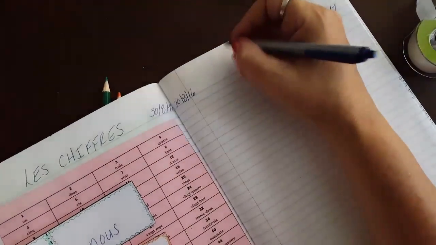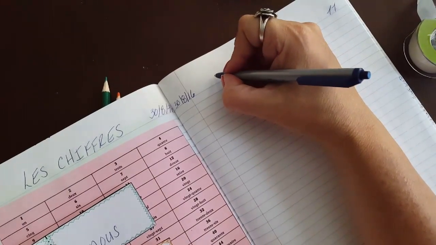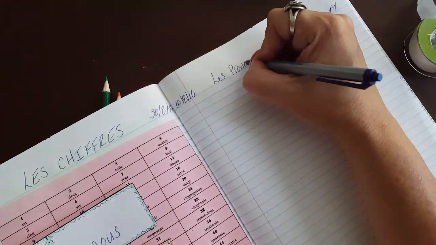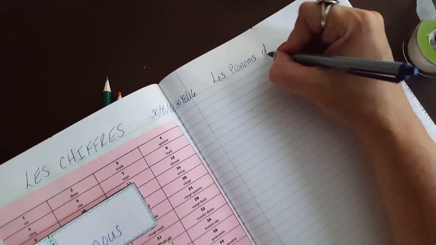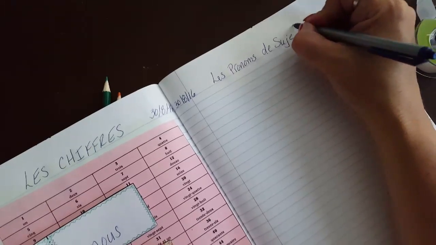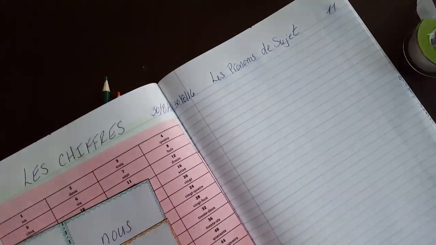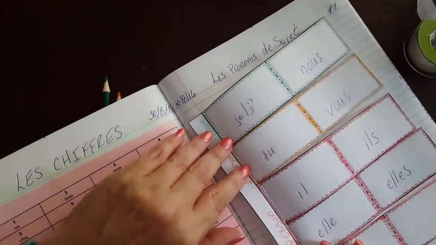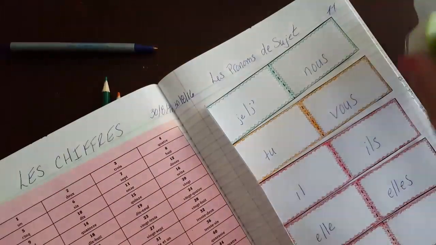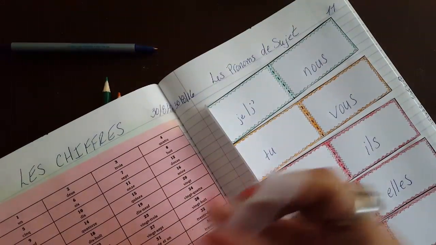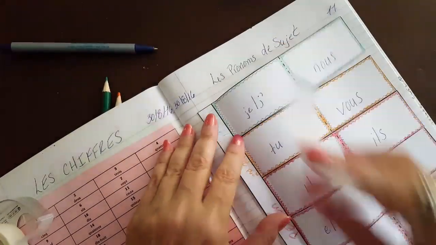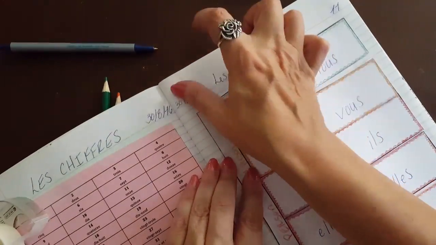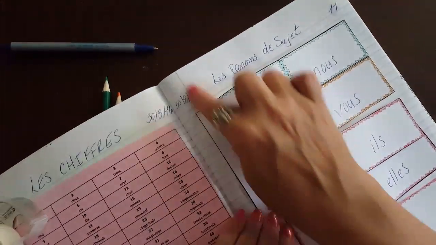And I'm going to label this page les pronoms de sujet, or subject pronouns in English. Okay. And I'm going to attach it by the hinge right here in my book with my trusty tape. And I'm going to line it up more or less with this left-hand line.